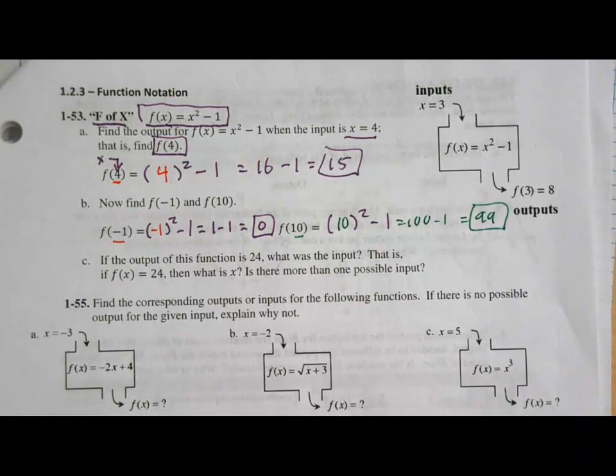All right, what do you think of this? Does this seem super difficult to you? Does it seem like something you've already done? Just kind of looks a little different, right?